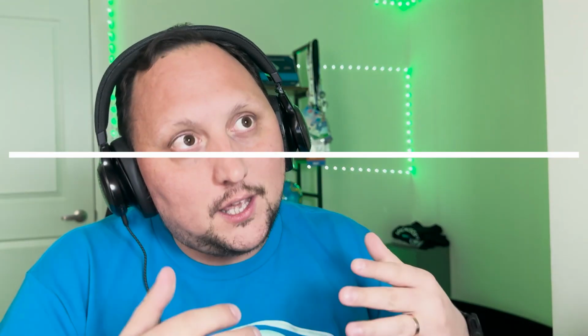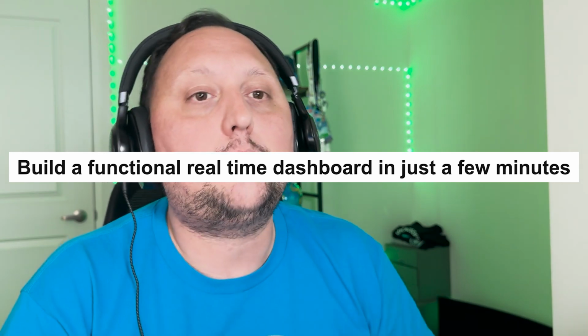So, PowerMates, what if I told you that you could build a fully functional real-time dashboard in Microsoft Fabric in just a few minutes? Yeah, Microsoft just released a great sample, making it ridiculously easy to stream data, process it, and visualize it in real time. So today we are going to show you exactly how you can set this up in your own environment. By the end of this video, you will have a real-time dashboard up and running. So yeah, trust me, it's way easier than you think.